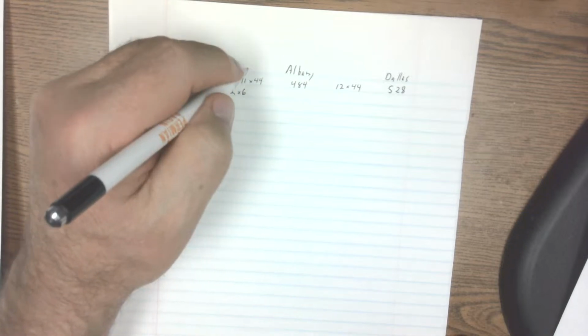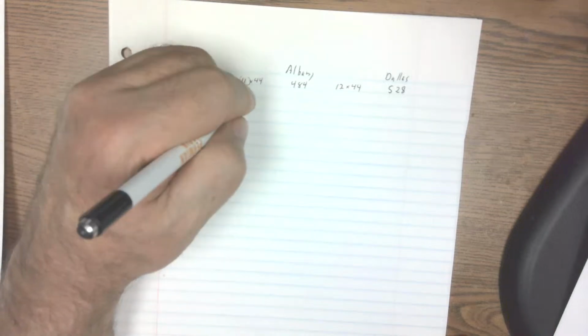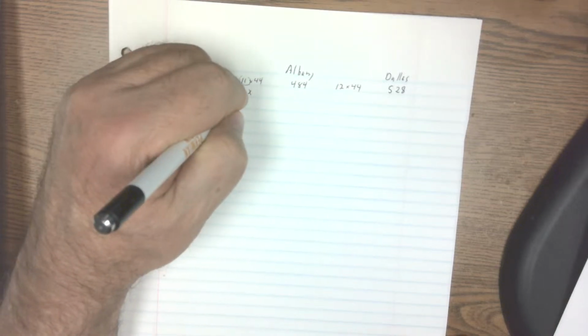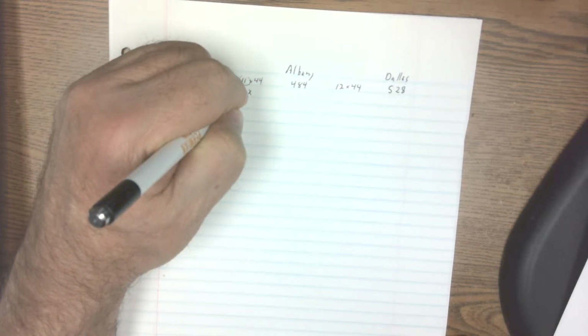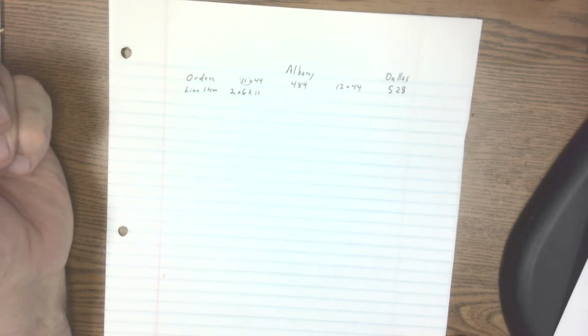Okay, so it's $2 per line item, right? And the average number of line items is 6. But don't forget, we're looking for the total cost here. So we also have to bring down this number of orders because this is the average number of lines per order. So we need the orders on that also. And so that works out to 132.